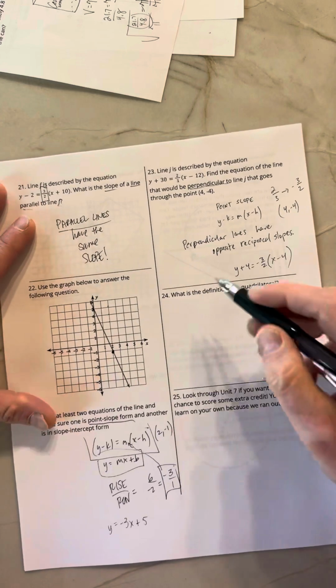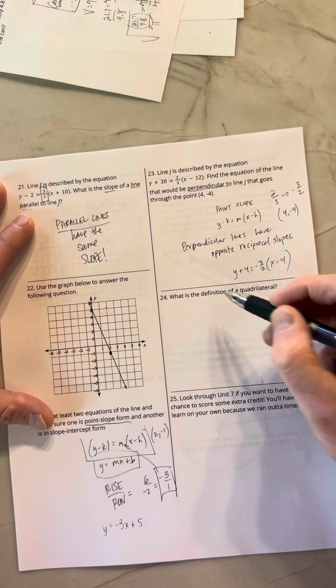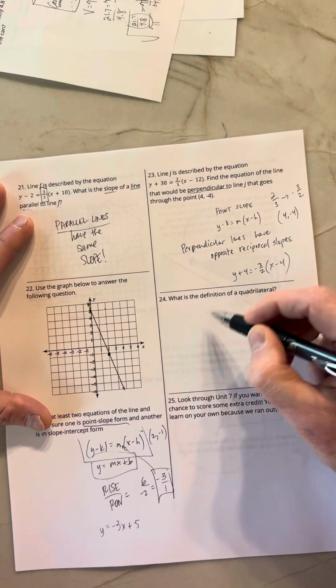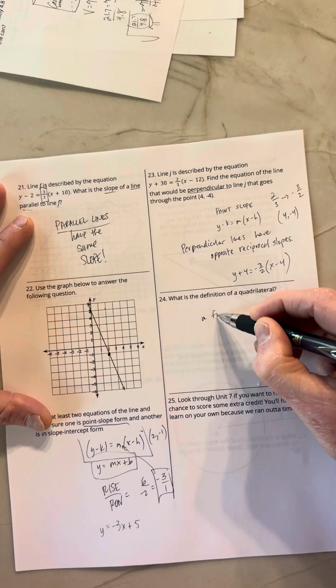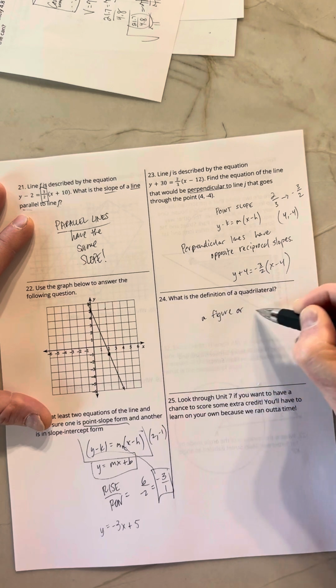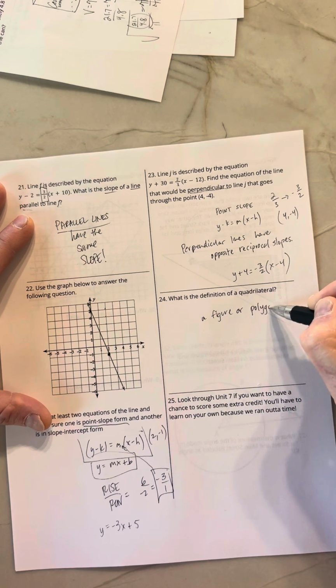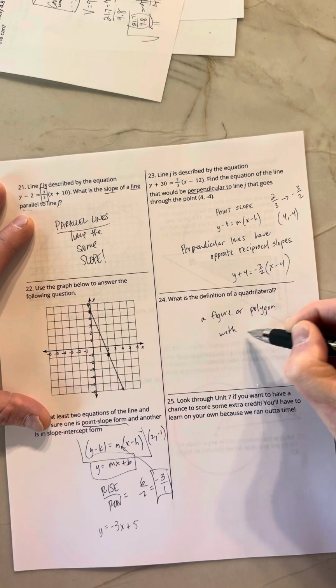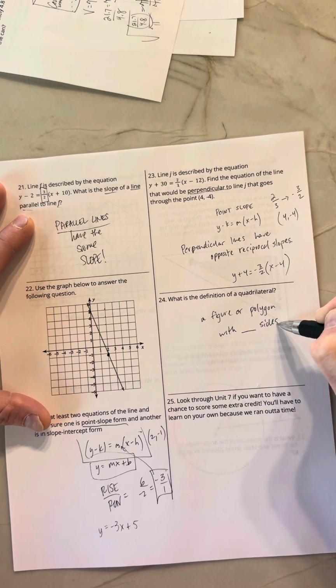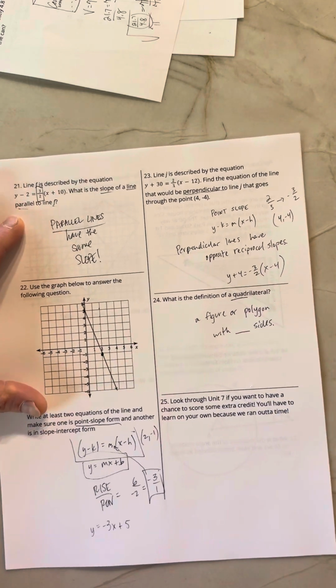All right. What is the definition of a quadrilateral? Well, a quadrilateral is a figure or polygon with blank sides. Quad should be a big hint.